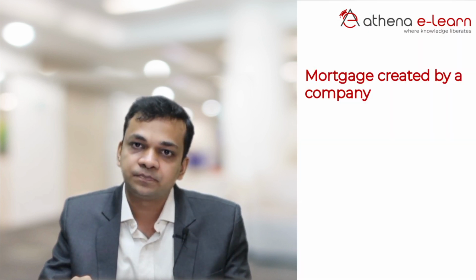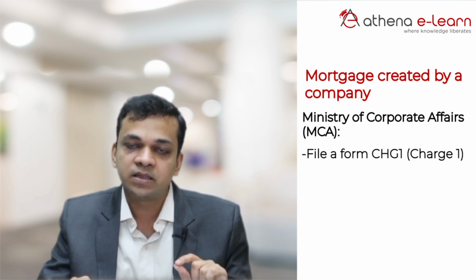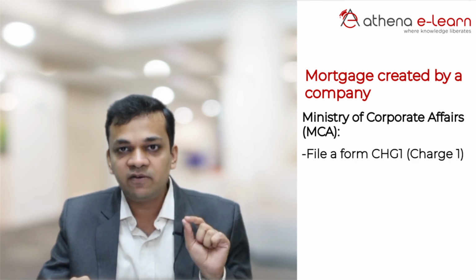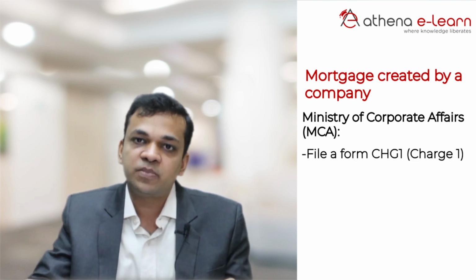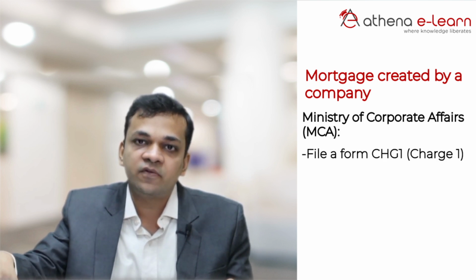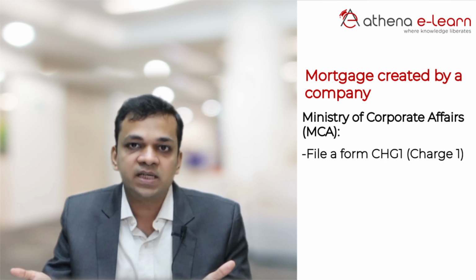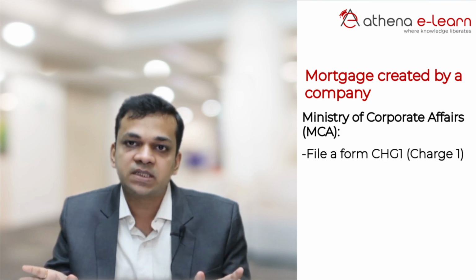The other thing is that if this mortgage is created by a company, that company will have to go to the MCA website, which is the Ministry of Corporate Affairs, and file a form called CHG1, Charge 1, where they'll inform the ministry saying that this is a property that belongs to the company and a charge has been created in favor of this particular finance company. This again will be a public record, and anyone can go to the website of the Ministry of Corporate Affairs and verify whether there is a charge which is subsisting or not.